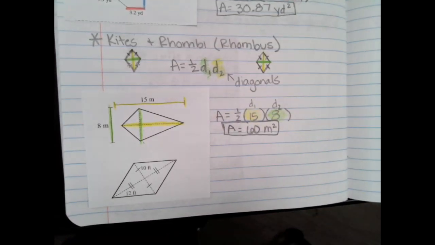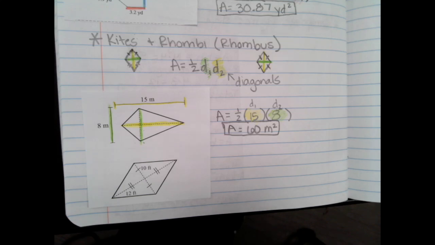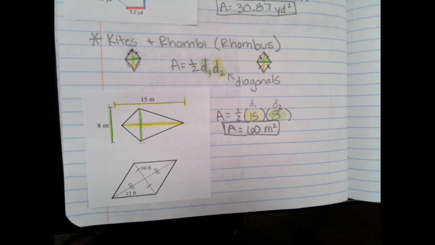All right, next one is pretty similar, but this one is a rhombus. And one property we learned about rhombuses back in chapter 6 is that the diagonals cut each other in half. Does anyone remember that word that means that they're cutting each other in half? It starts with a B. Bisect. Good. The diagonals bisect each other, so they cut them both right in half.